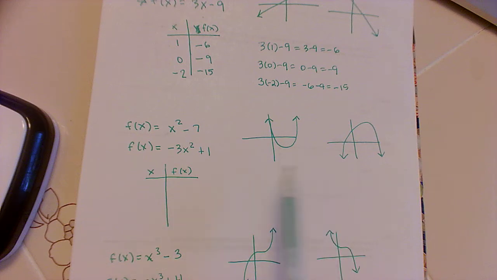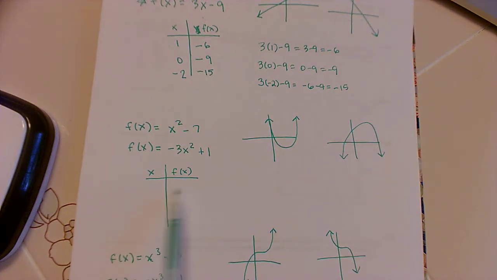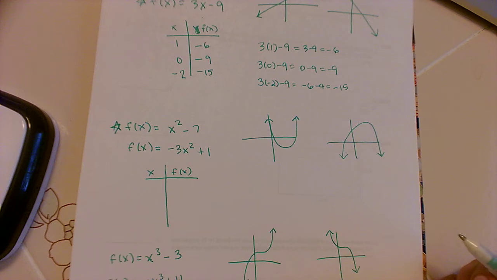And to graph them, again, we're going to have to walk through that same process where we're plugging in values for x. If they don't give us a t-table to complete, then it will be our job to create the full table ourselves by picking x values and then solving for f of x. So here, I didn't put in numbers, but let's just generate a few on our own. So let's say we wanted to graph this function right here. F of x is equal to x squared minus 7.